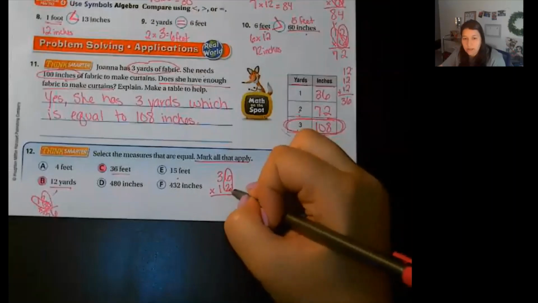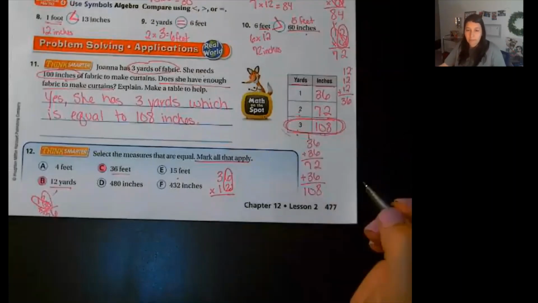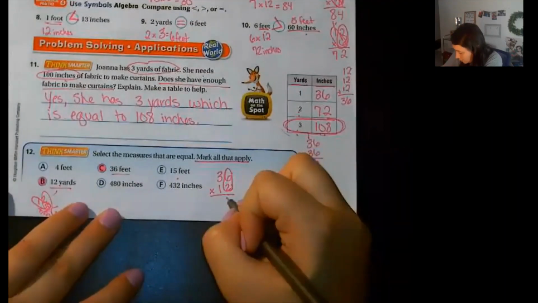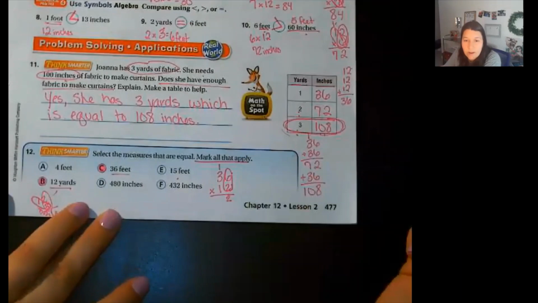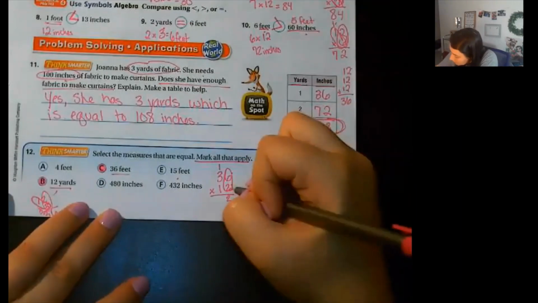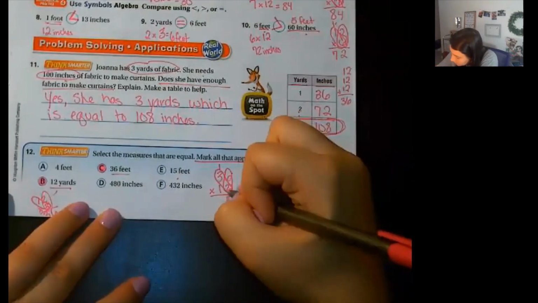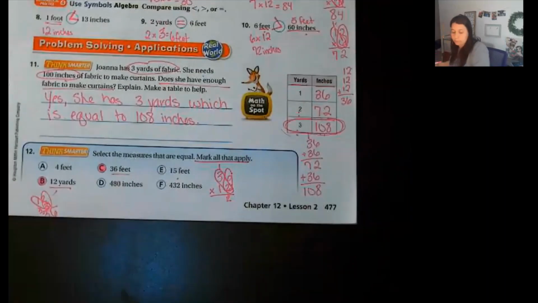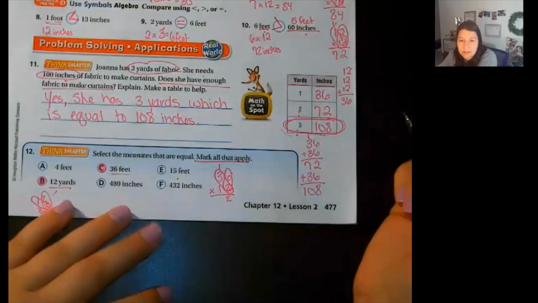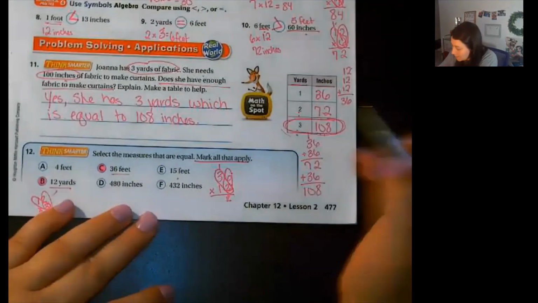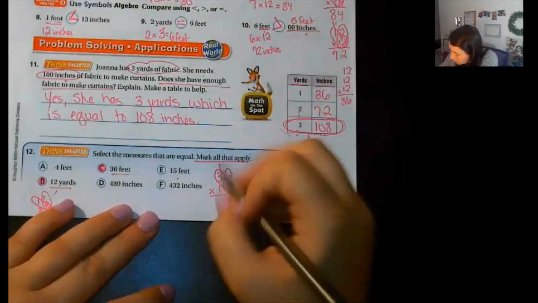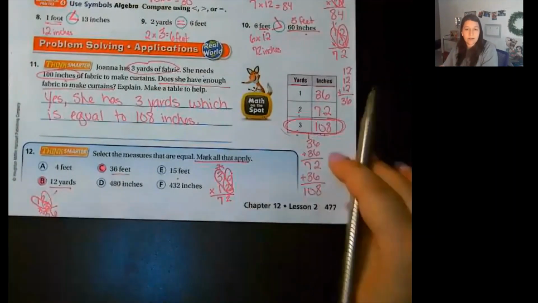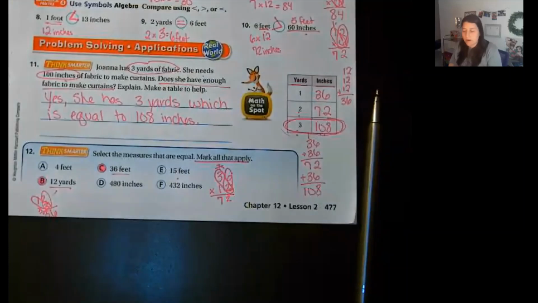So I have 2 times 6. 2 times 6 is 12. Good. Put down my 2. Carry my 1. Then I do my ones place times my tens place. So I have 2 times 3. 2 times 3 is 6. Good. Plus my 1 more up top makes 7. I'm going to cross out my 1 because I've used it. Then we're going to move on to our tens place.